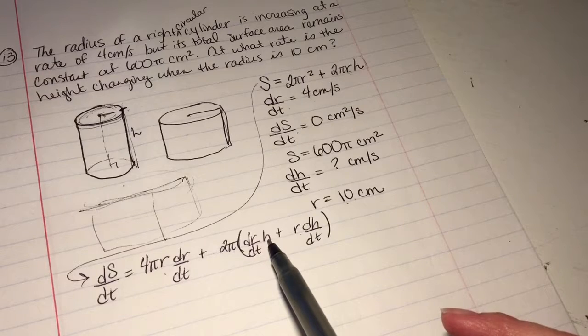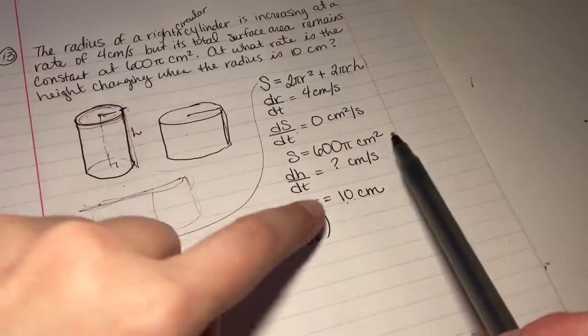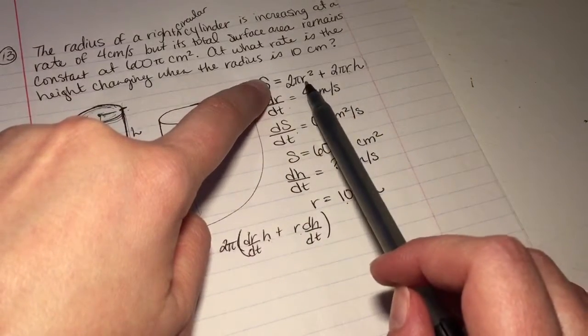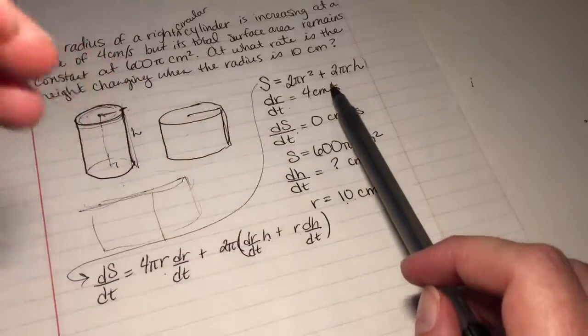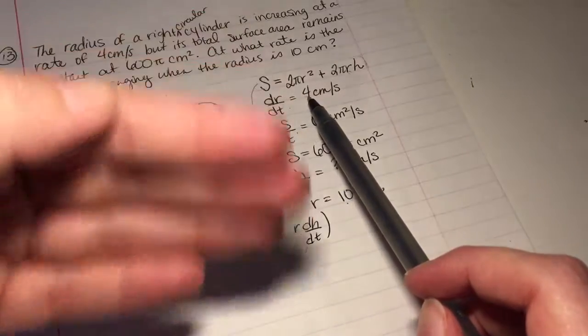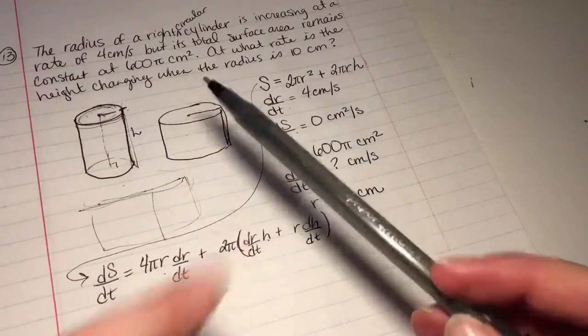I could just use the surface area formula up here because I do have r and I do have S. So always remember, that seems to be a common thing: look back at your original formula before you took the derivative and see if you can plug in and solve for anything you don't have.